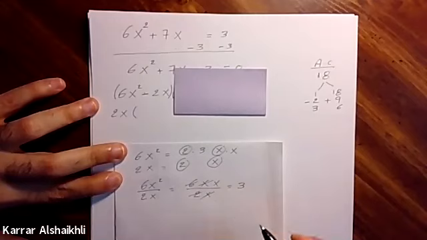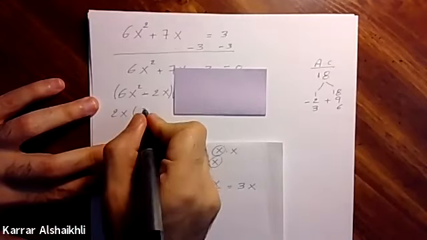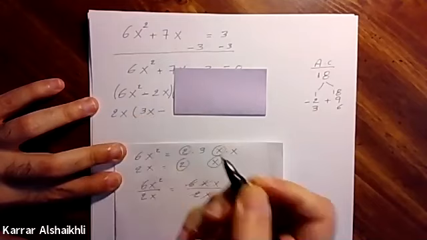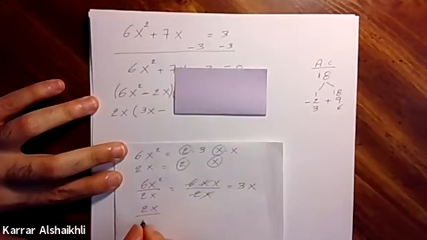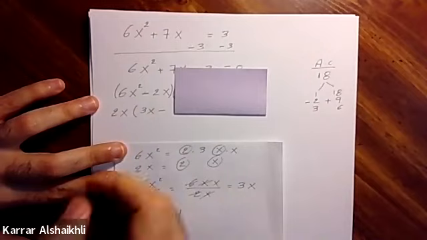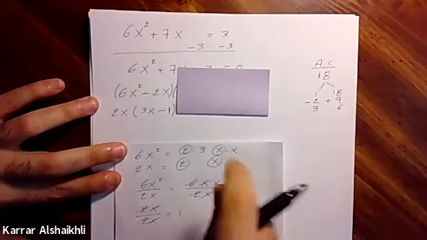Cancel 1x, so it's going to be 3x. So here is going to be 3x minus 2x divided by 2x. 2 divided by 2, cancel the x's. 2 divided by 2 is going to be 1. So it's going to be 1 here. We're going to close the parentheses. We're done with the first part.